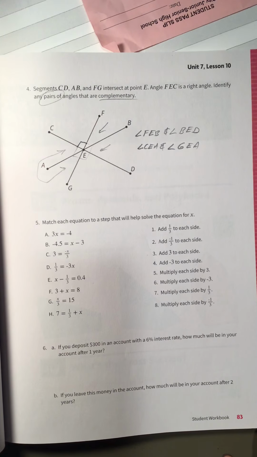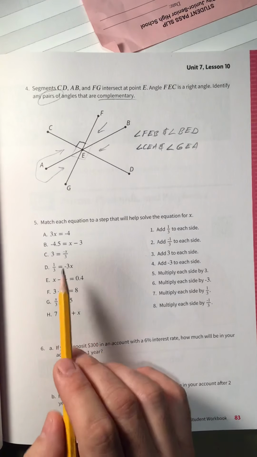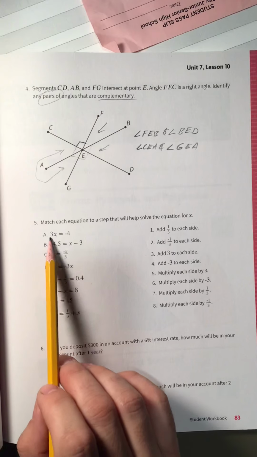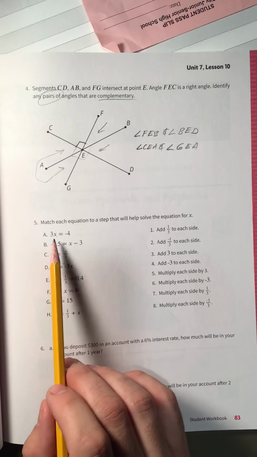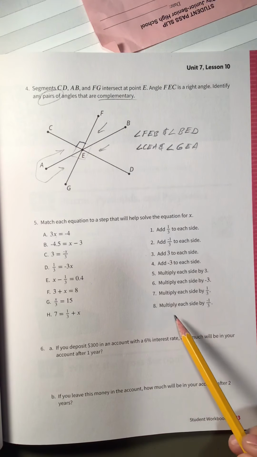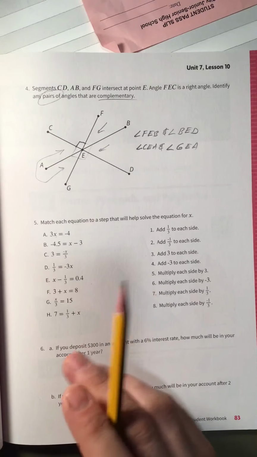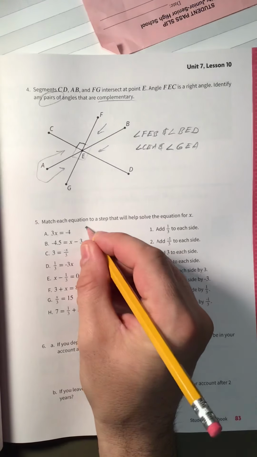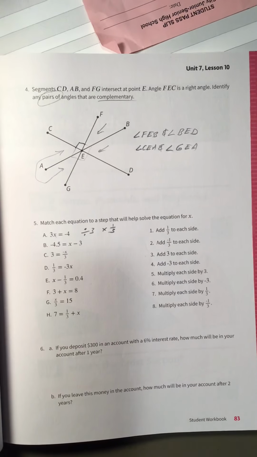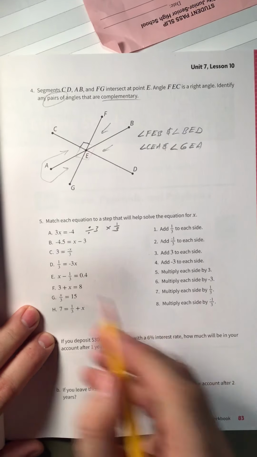Problem number 5, match each equation to a step that will help us solve. If you're looking, this is 3 times x. What's the opposite of times 3? It would be dividing by 3. I do not have anything that's dividing by 3. It's not an option, so it looks like multiply. Dividing by 3 is the same as multiplying by the reciprocal of 3, which is 1/3. So do you see a multiplying by 1/3? Looks like number 7 there.